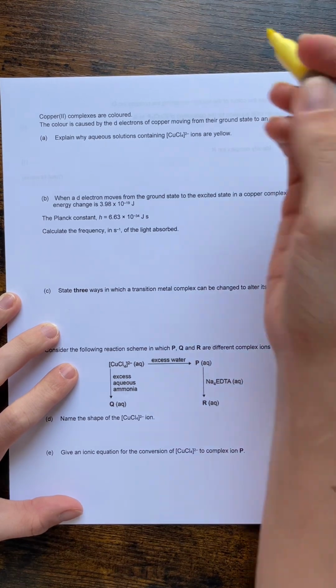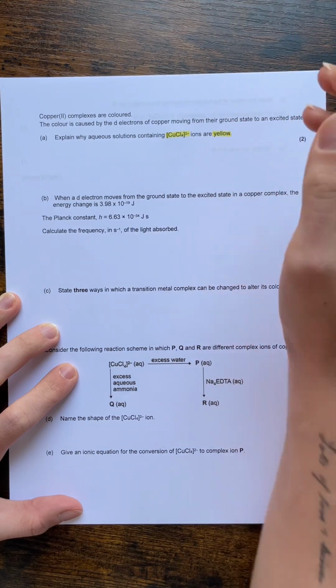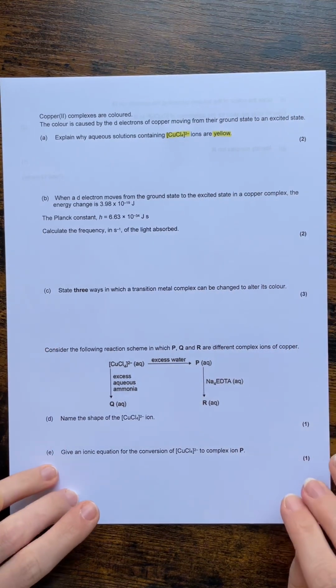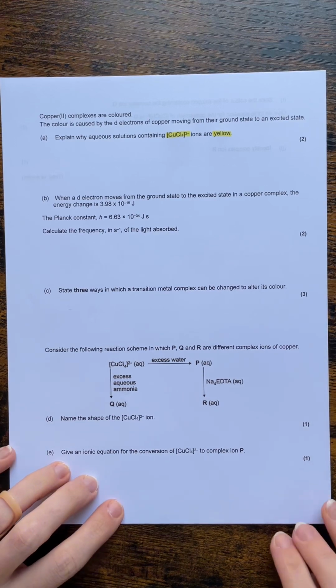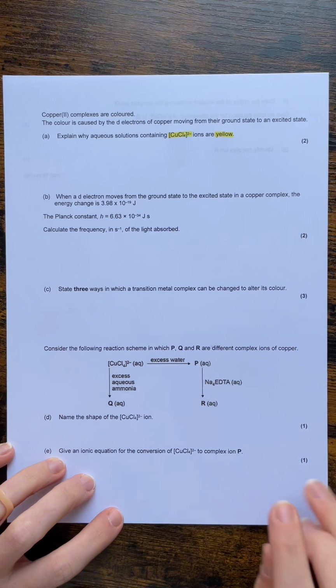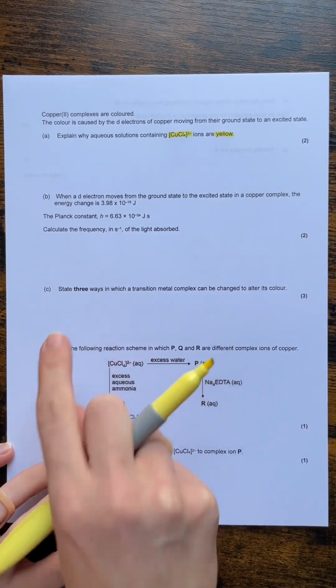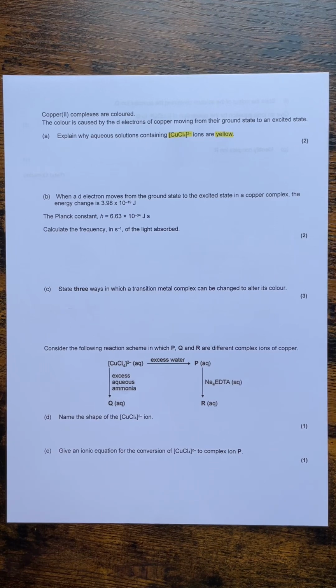But we have to explain why aqueous solutions of the CuCl4 2- ions are yellow, which, if we think about copper complexes, it's weird to think of something copper-based being yellow, but we'll come on to think about why it may be yellow a bit later on. But in terms of explaining why the ions are yellow, first thing, they've given us a specific colour, so we're going to have to use specific colours in our answers.